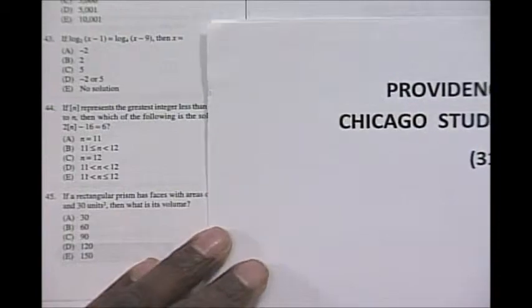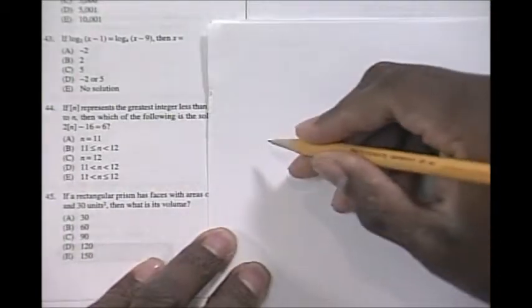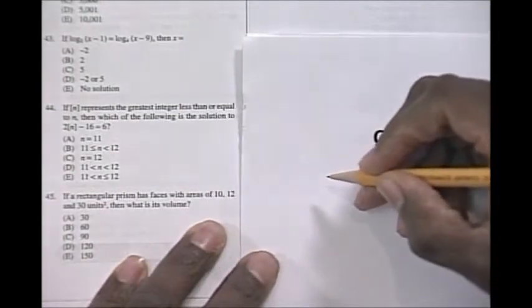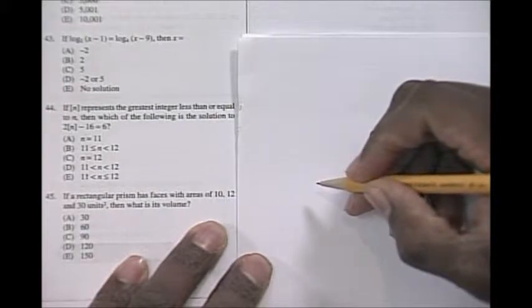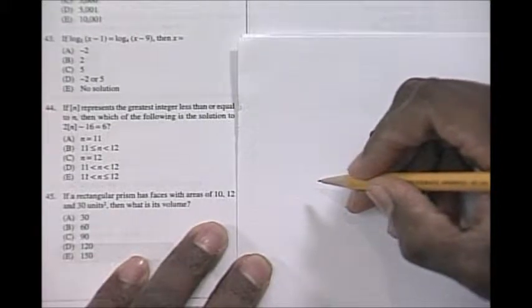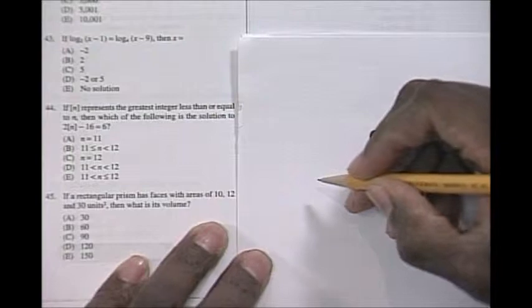But the problem here says, if a rectangular prism, let's see if you can read that. All right, so if you can't read it, I'll read it for you. It says, if a rectangular prism has faces with areas of 10, 12, and 30 units squared, what is the volume?